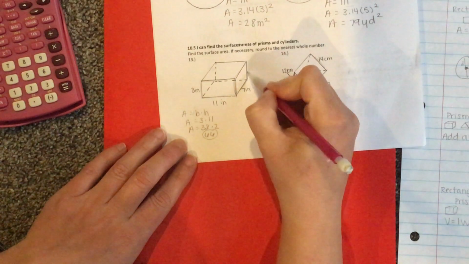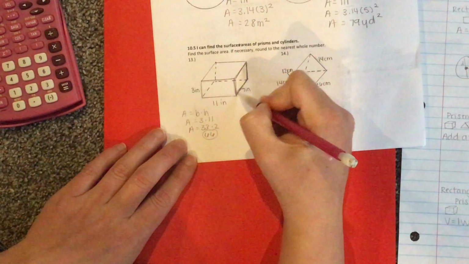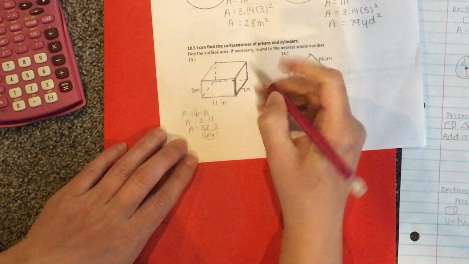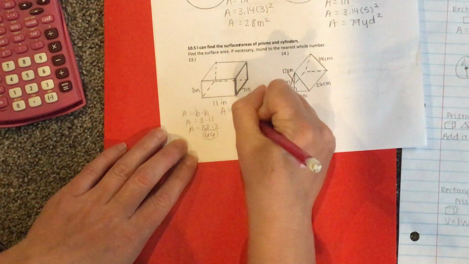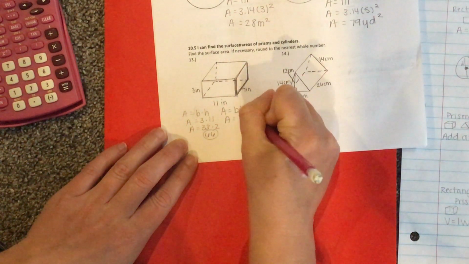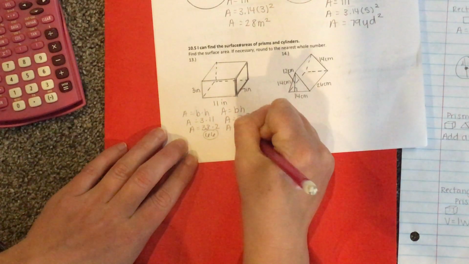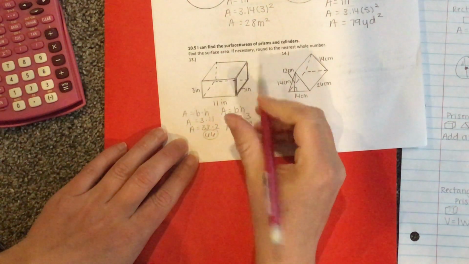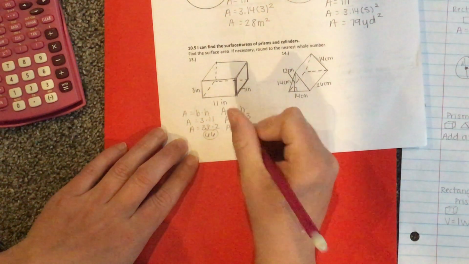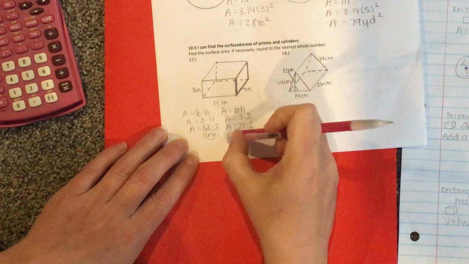Now I'm going to work with this rectangle here. This is a 7 by 3. And there are 2 of them, one here and one over here. So I get 42.